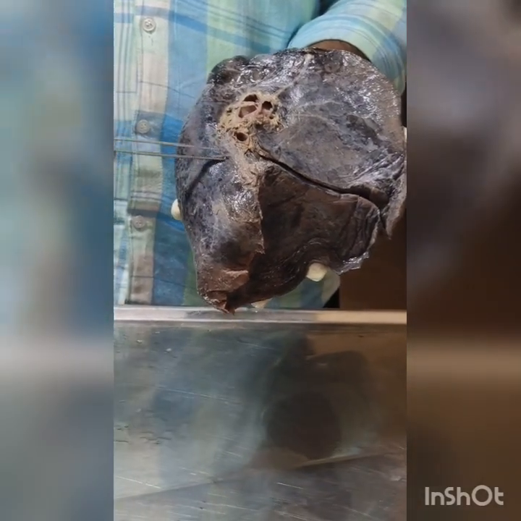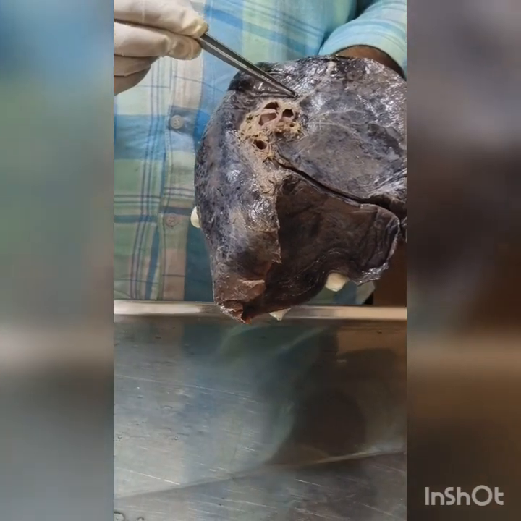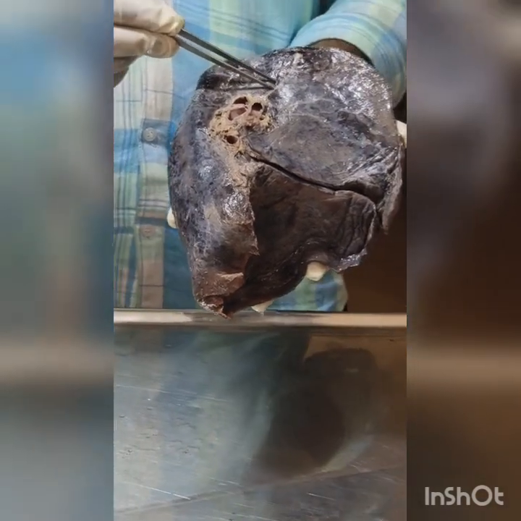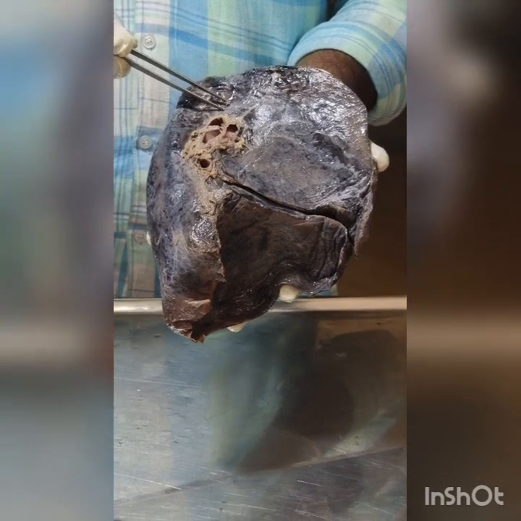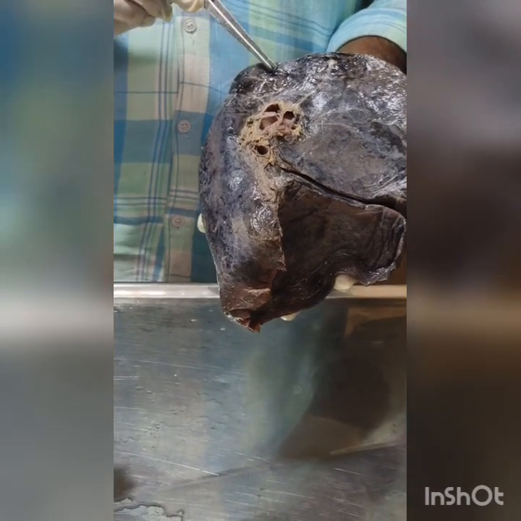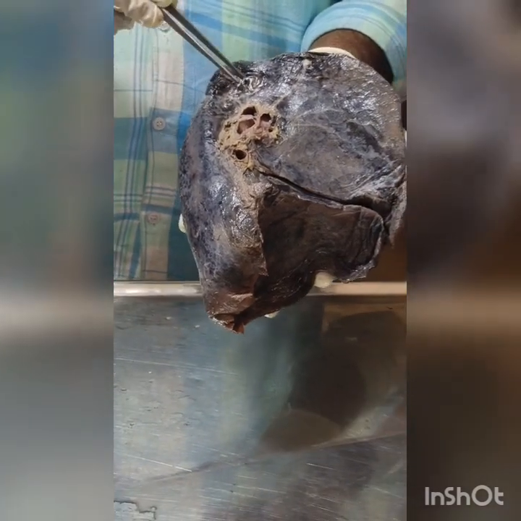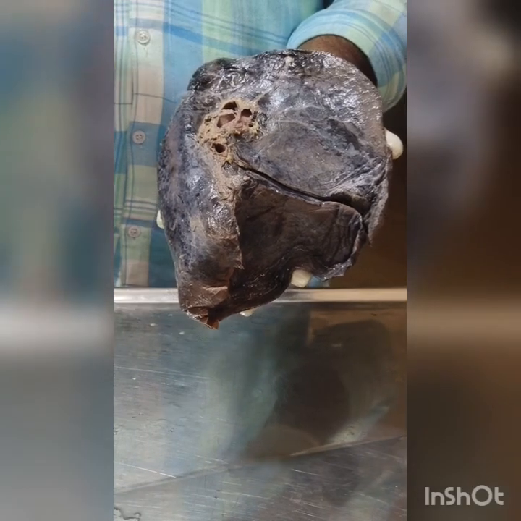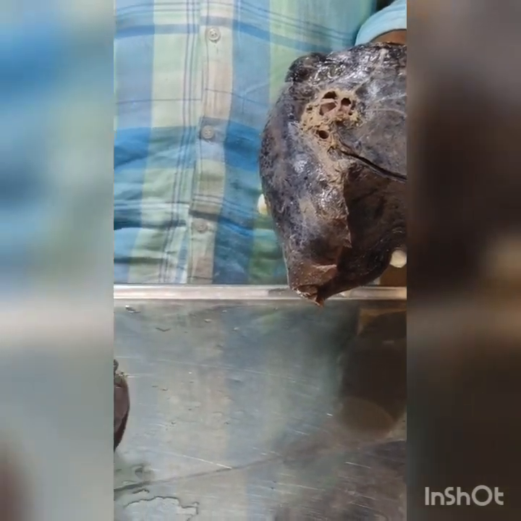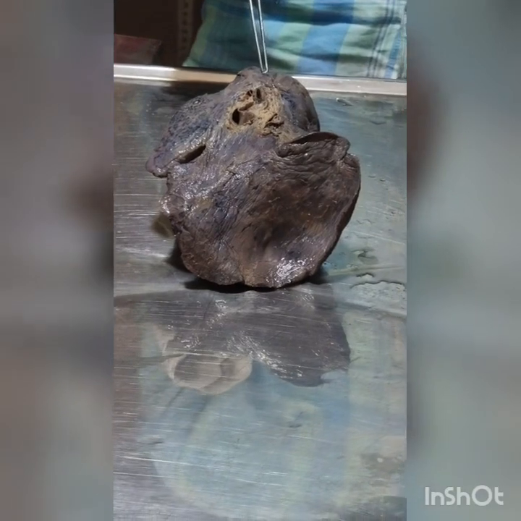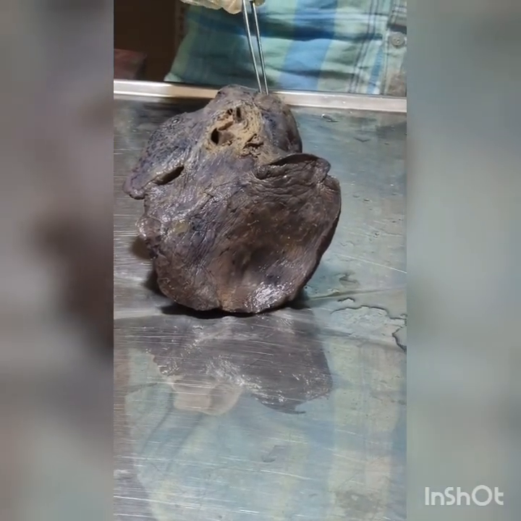Arch of aorta, descending thoracic aorta. Here you are going to get the left brachiocephalic and left common carotid relations. On the upper part, it relates to the trachea and esophagus. So both in the lung, the relation is trachea anteriorly and esophagus posteriorly.